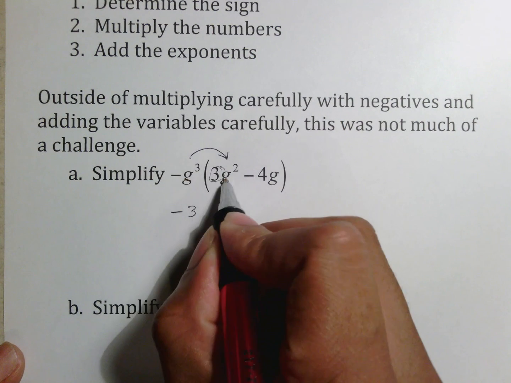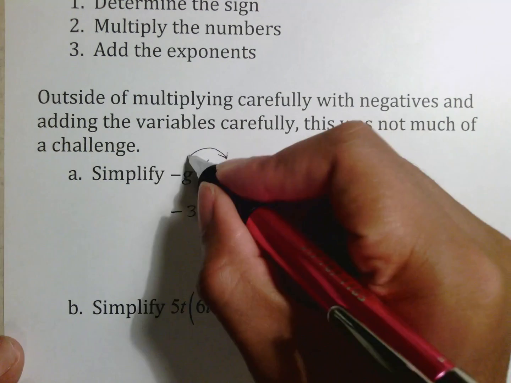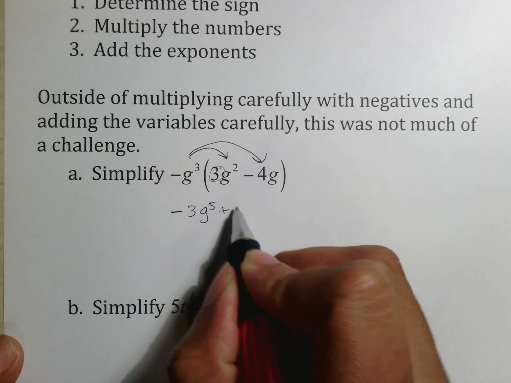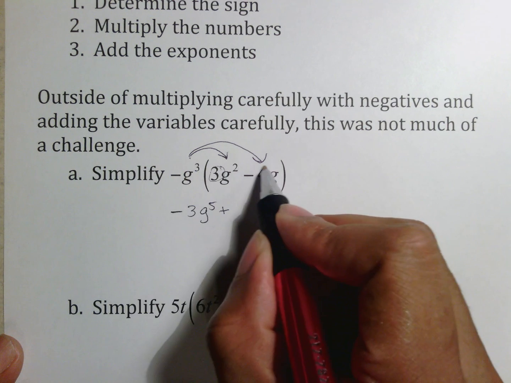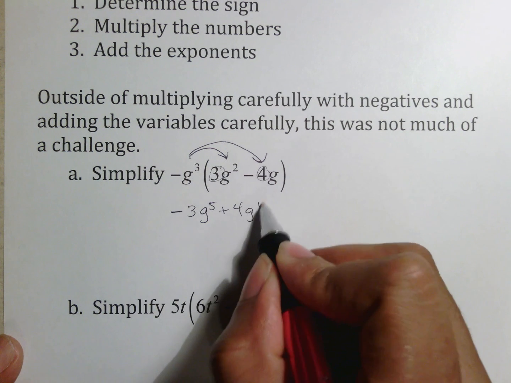And there's 3 and 2, which make 5 G's. Then you have these two meet. And again, you look and say, this is negative, that is negative, which means it's going to be a positive. The number in these two is going to be a 4. And there's 3 here, 1 there, so it's G to the 4th.